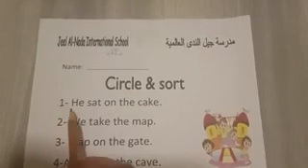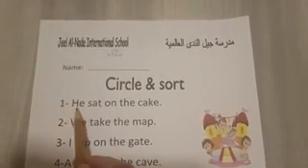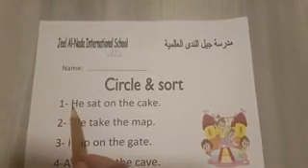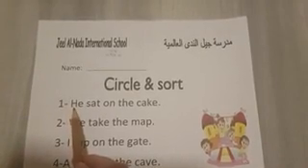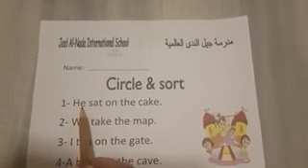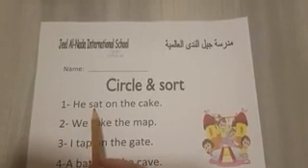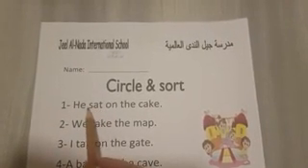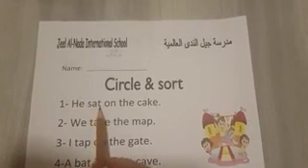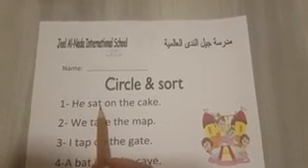Okay, now let's read the sentence word by word. Remember, when we start the sentence, we start with a capital letter, and this is what they did here. Let's start reading, please. He sat. Good job, please read with me.